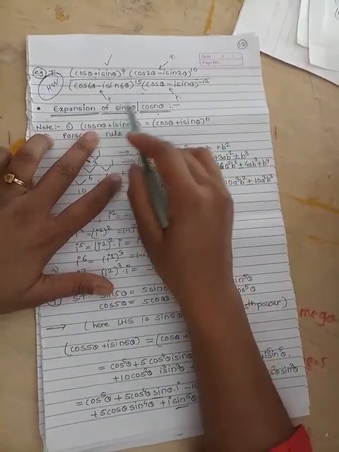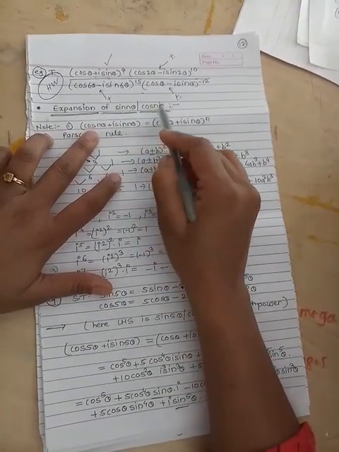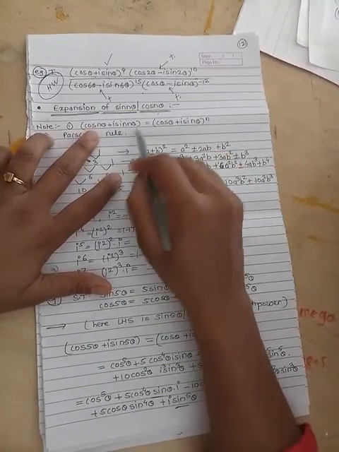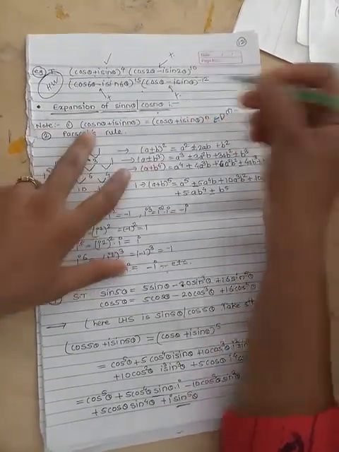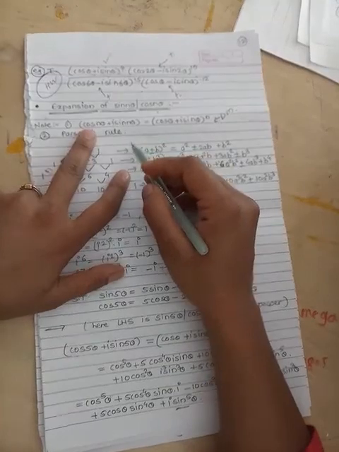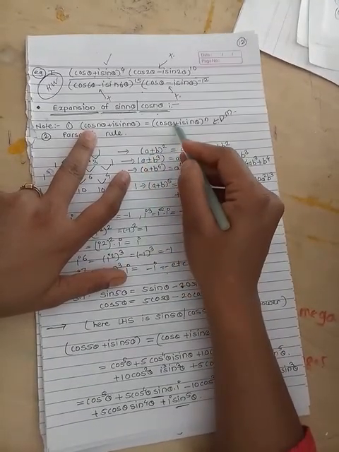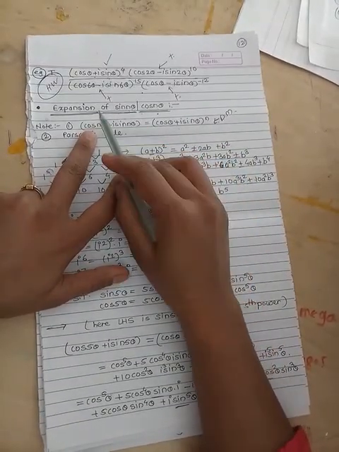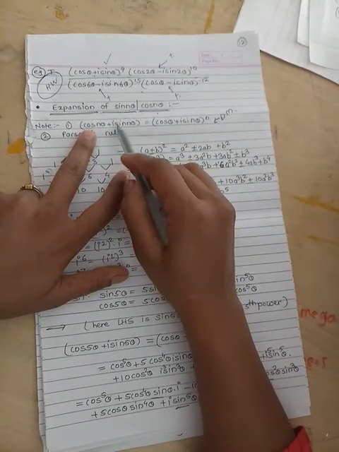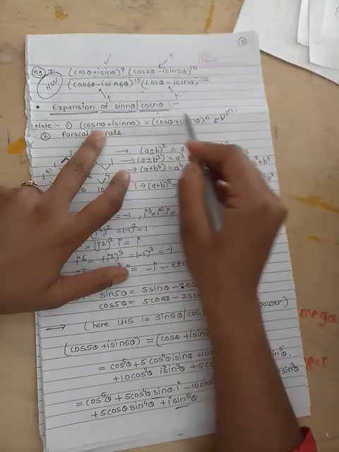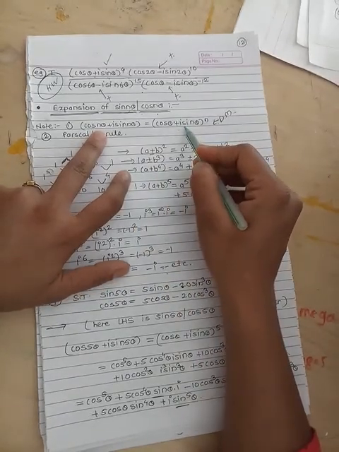So to expand sin n theta or cos n theta, we have to use De Moivre's theorem in reverse order. Reverse order means in De Moivre's theorem, this is your LHS, this is your RHS. So to expand this type of functions, sin n theta or cos n theta, we have to take this as the left side and this as the right side.